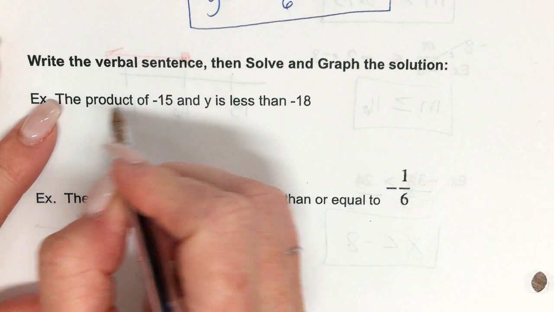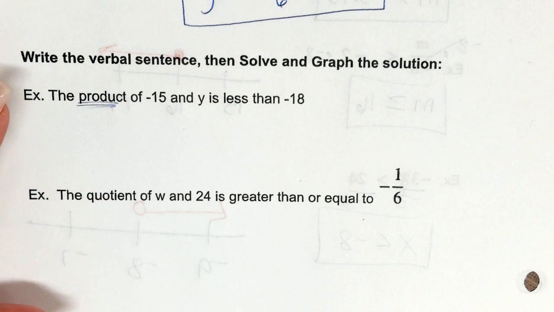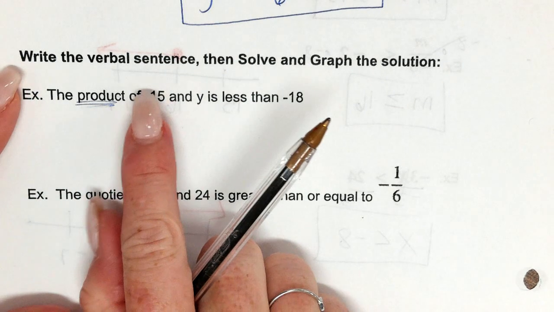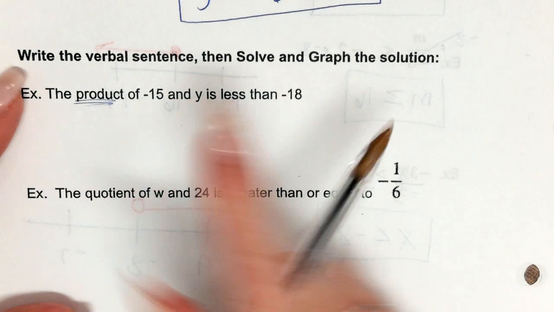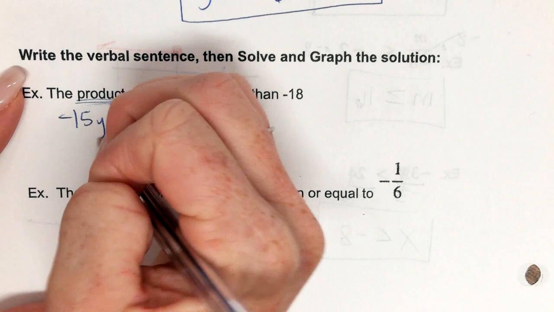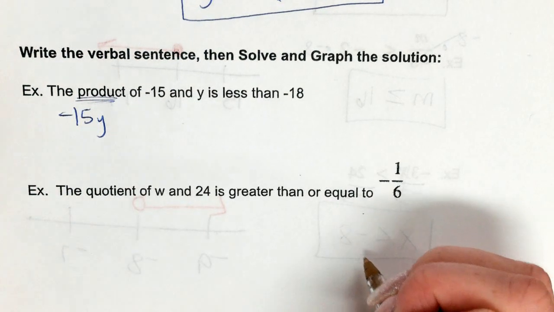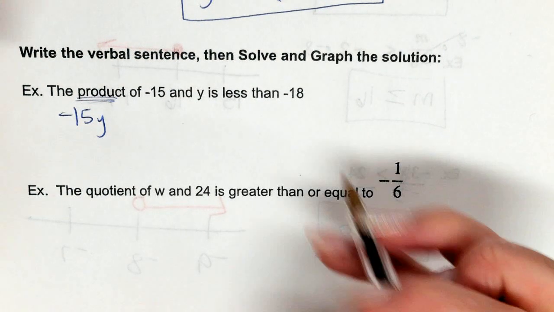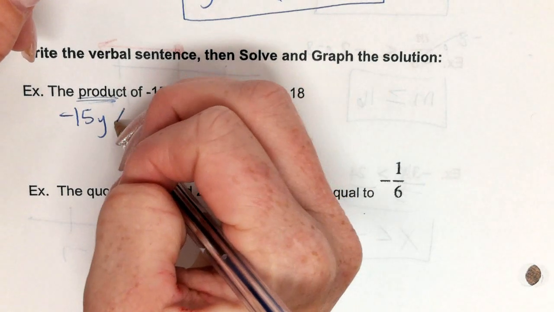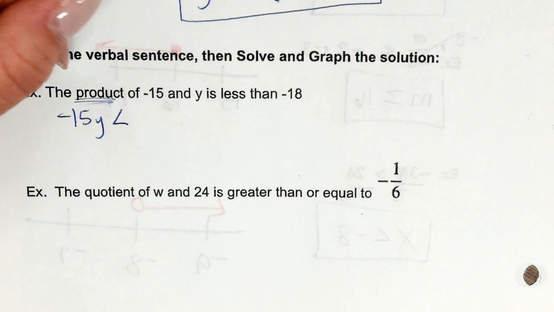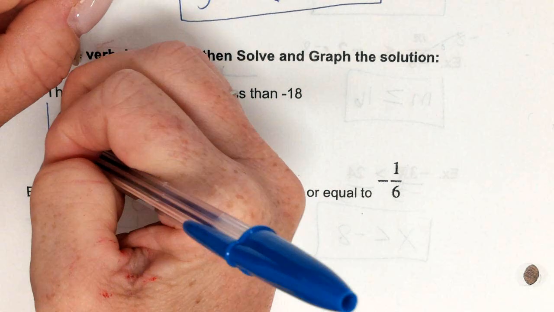The product. What is a product? The answer to multiplication. So I'm going to multiply negative 15 and y, so negative 15y, because that's how I show multiplication in algebra, is less than negative 18. That's my first answer.